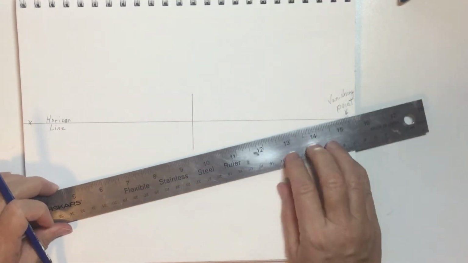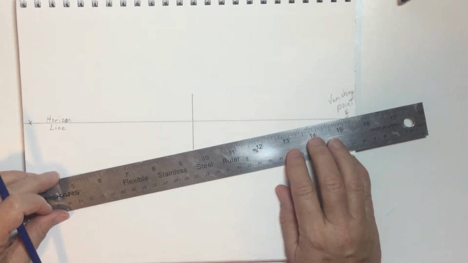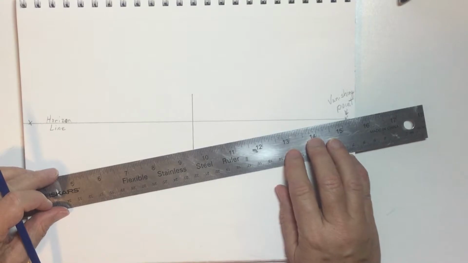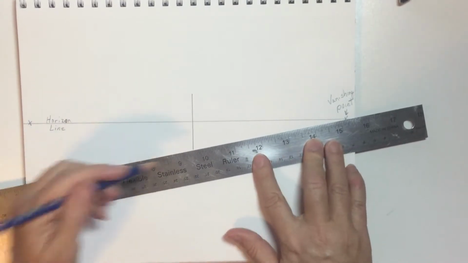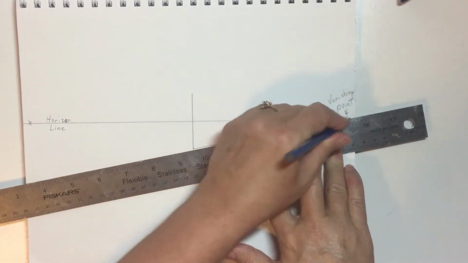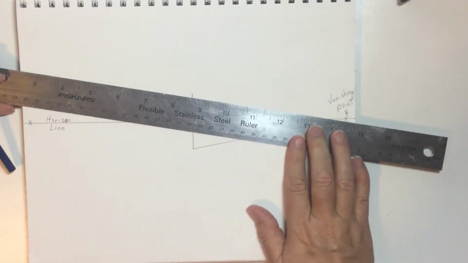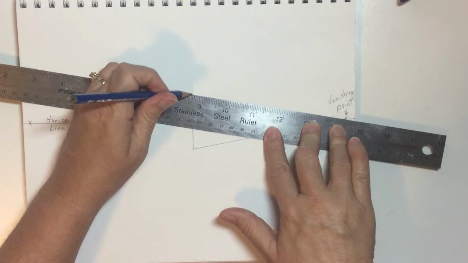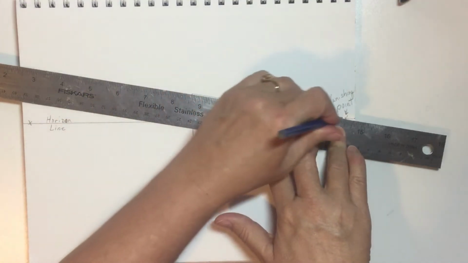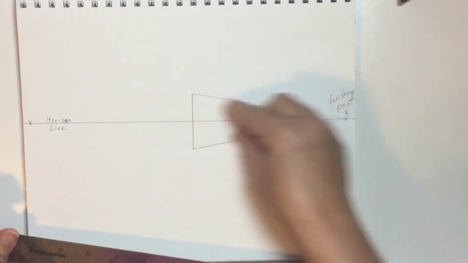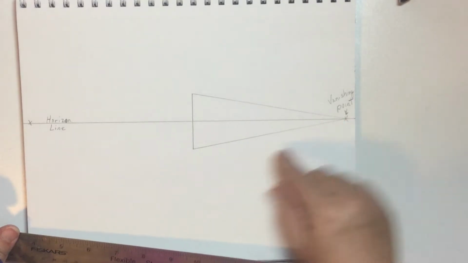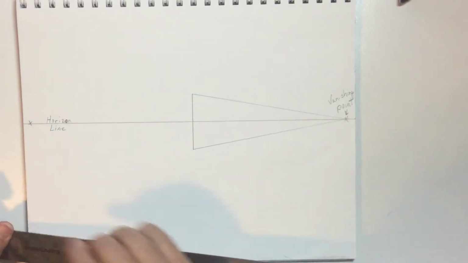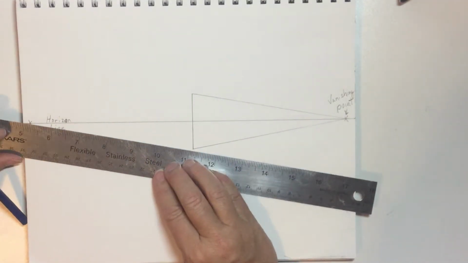The right wall, the top and the bottom of that wall, the lines will go to the vanishing point on the right side. You've got to make sure you line up the point. This can't be just an eyeballed angle. They have to go to the point. The left wall goes to the left vanishing point.